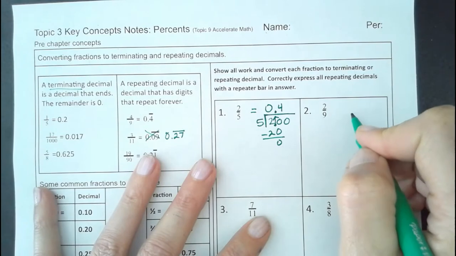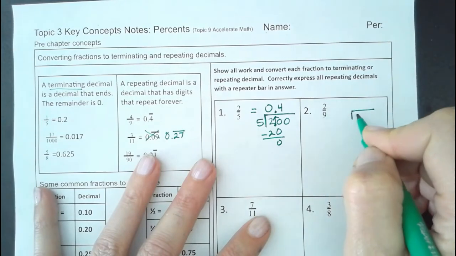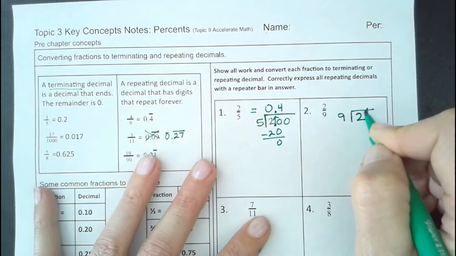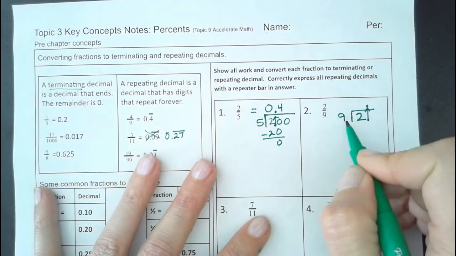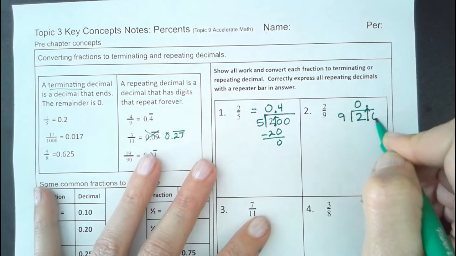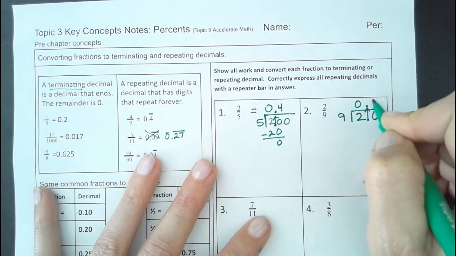Let's go ahead and do 2 divided by 9. So top dog in the dog house divided by 9. Here's my decimal point, going to go straight up. How many times will 9 go into 2? 0. How many times will 9 go into 20? 2.